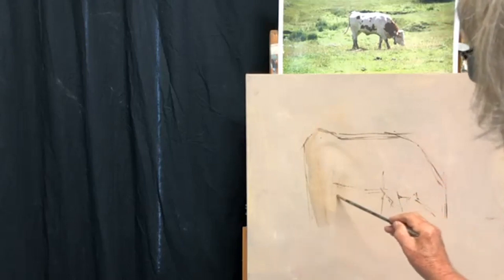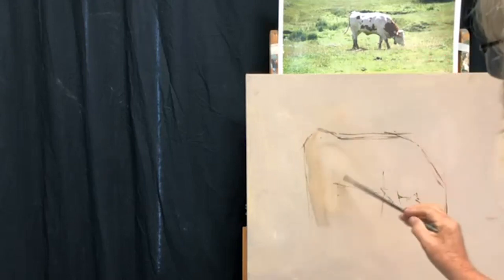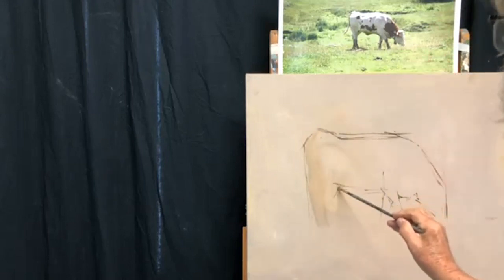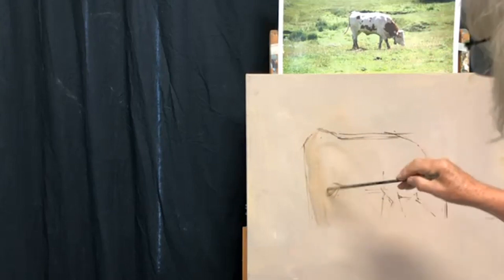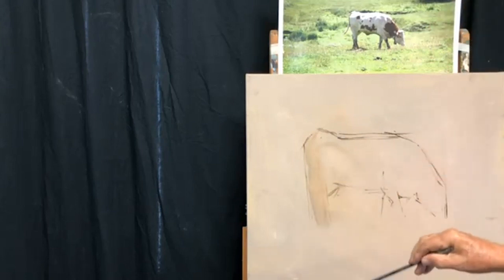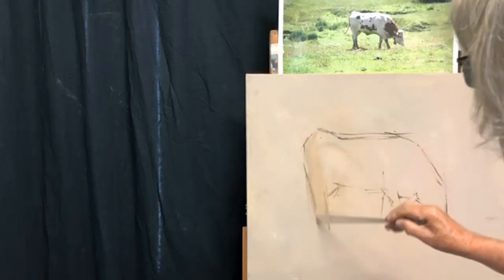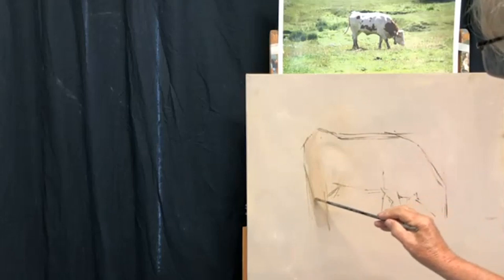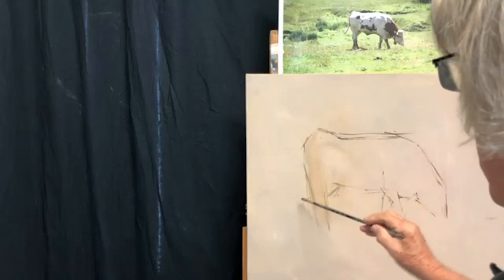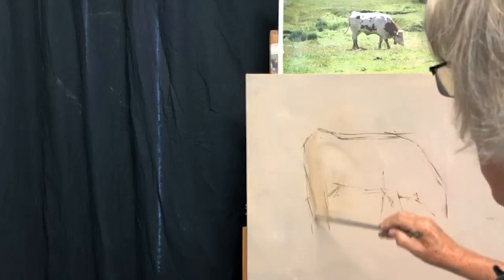So this space is really important, this space. Looks like that's about right. That's my first guess, right? And the back leg is about here and down.